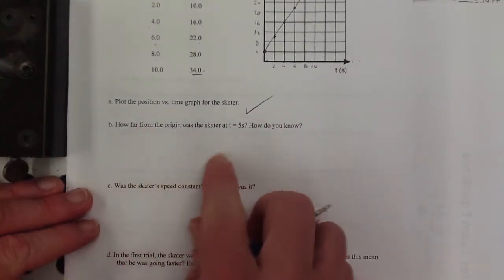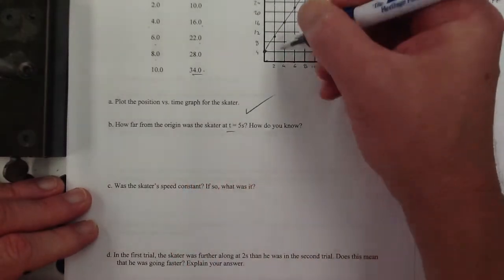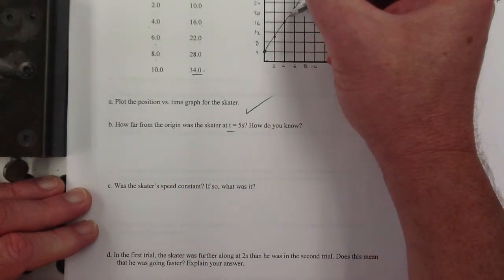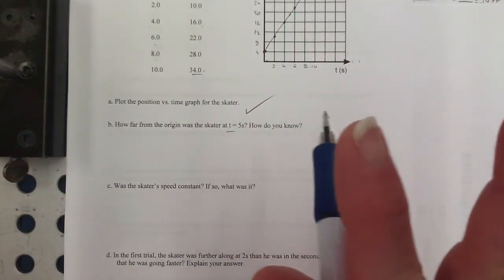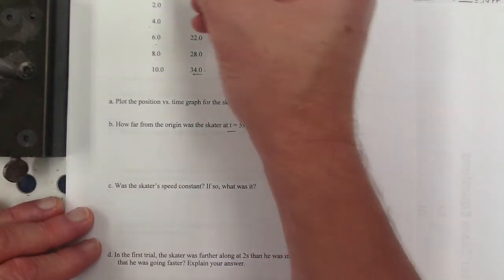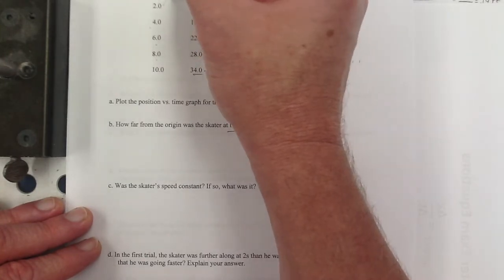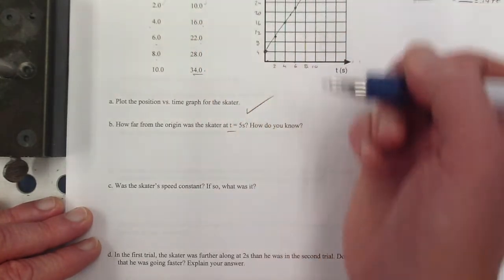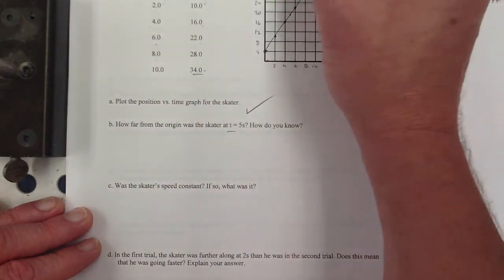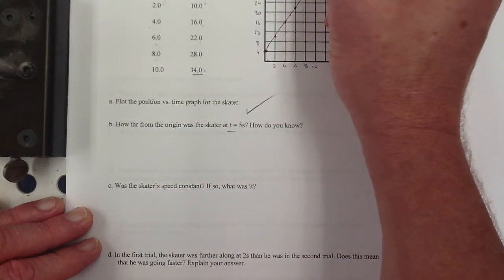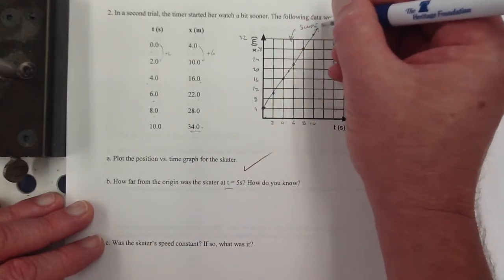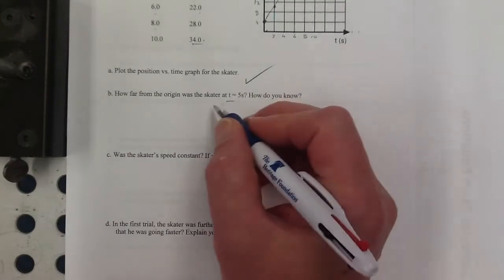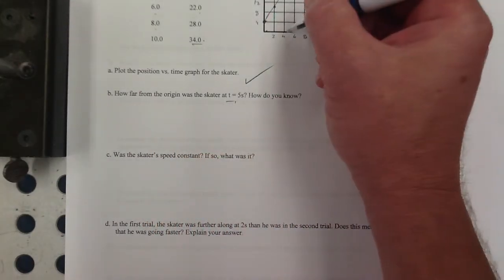How far from the origin was the skater at time 5? It's like at time 5, that's right in between here. Now that's a little tricky to read from the graph. If we look at what the slope is here, I don't think this is cheating. It looks like we're going up in 2 seconds, we went up by 6 here, so it looks like my slope of this is 3 meters every second.